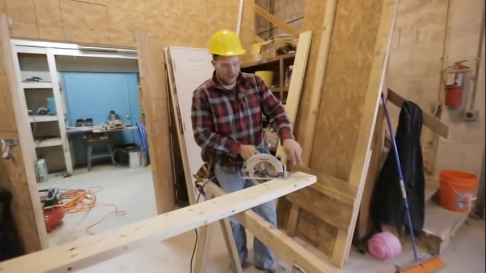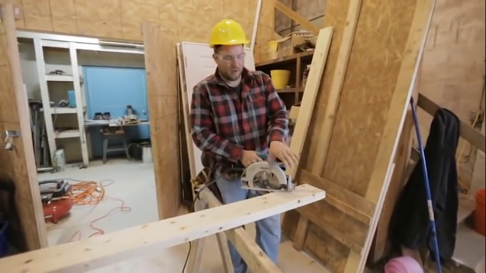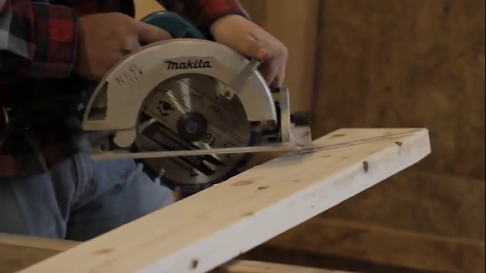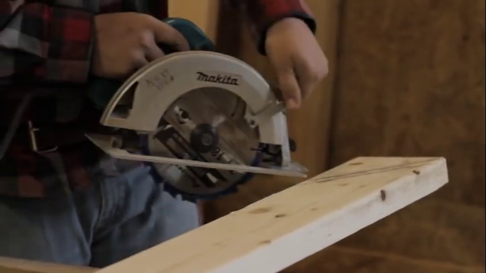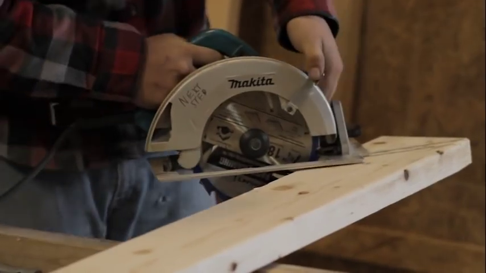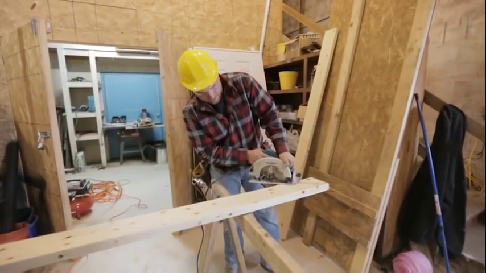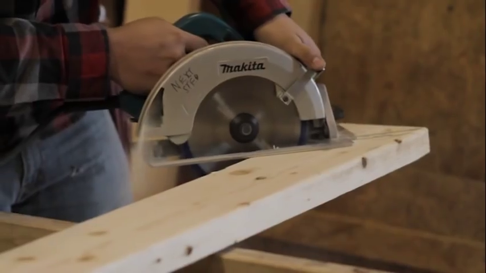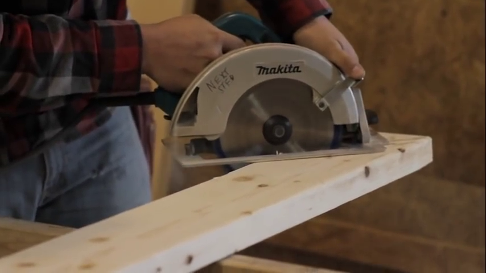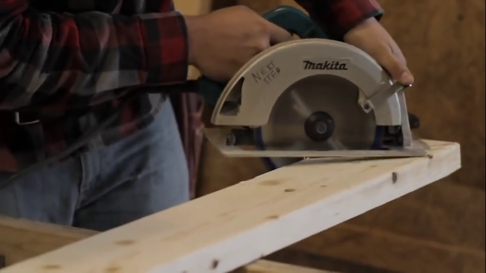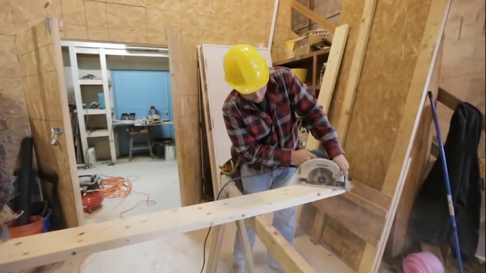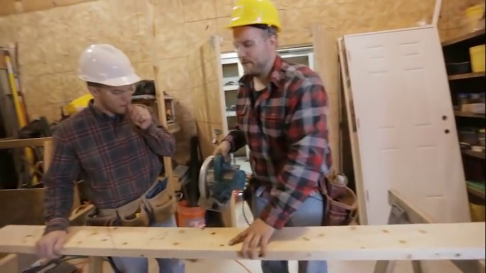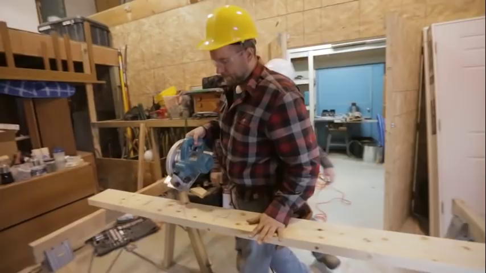Whenever you're doing an angle cut, it's a good idea to hold the guard out of the way. But when you do that, just make sure you have your thumb holding the guard and your other fingers are gonna be on this little holder here. Then you know that all your fingers are out of the way. So we'll make this cut. And then we'll come back here.